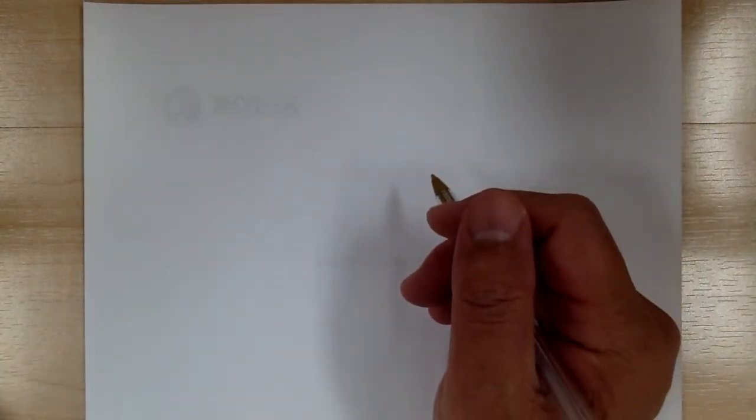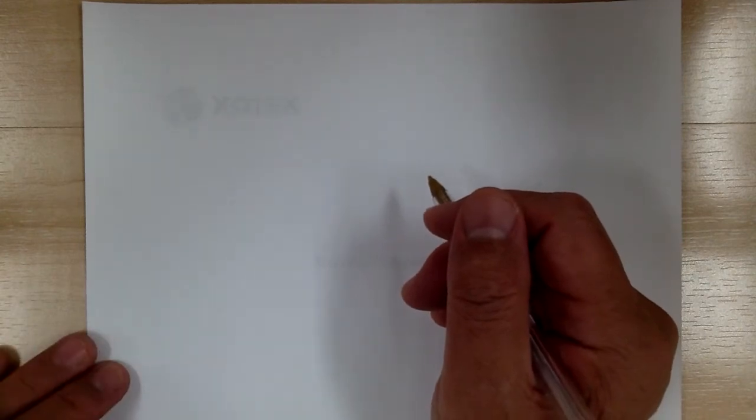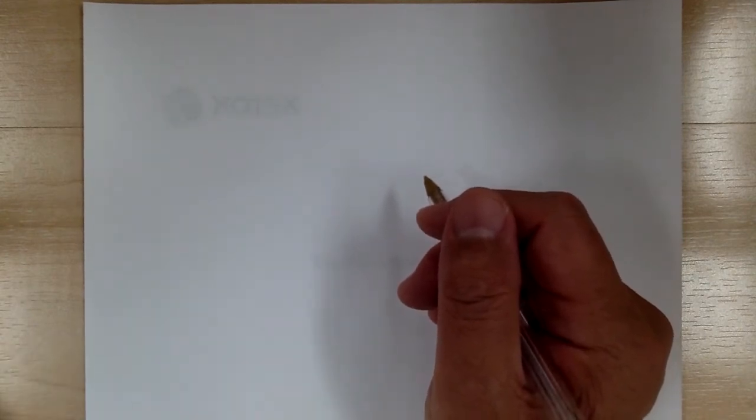Next one, number 23. We're going to skip 23 because we're not going to do graphing. So let's go to 25.